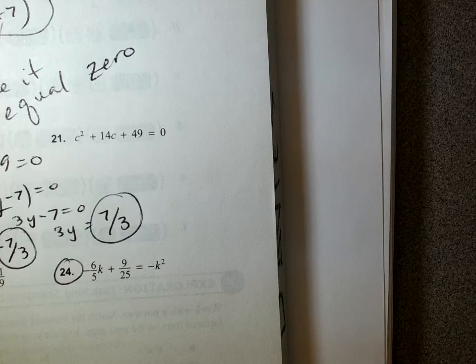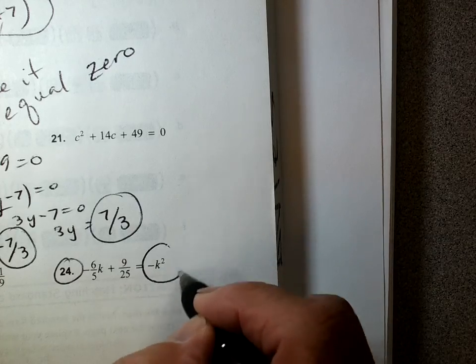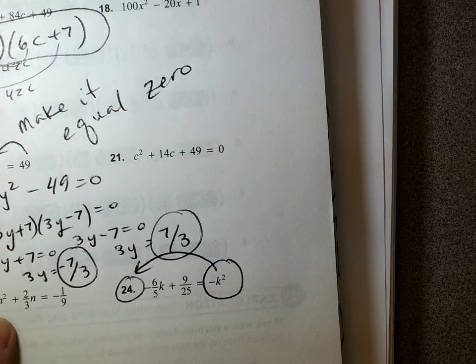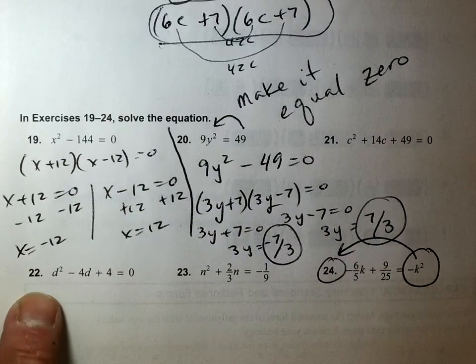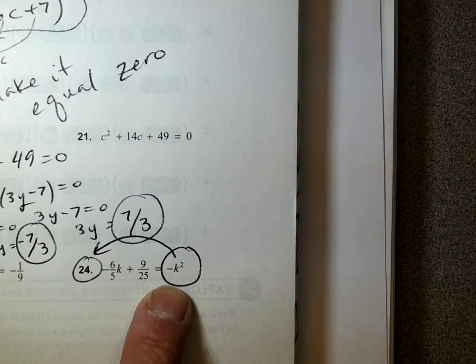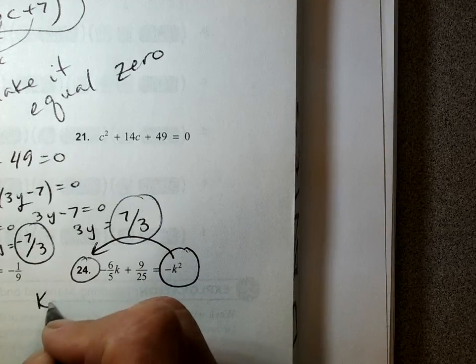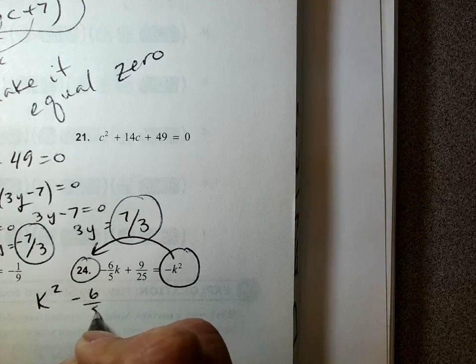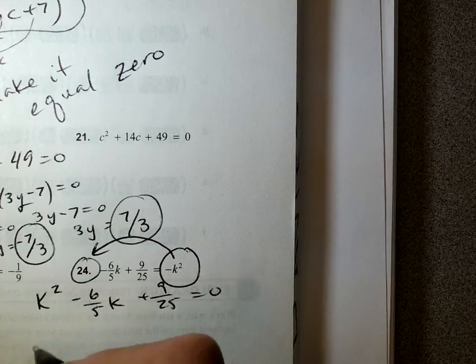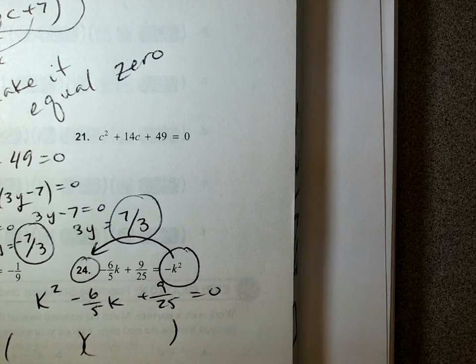It happens. Yes. Okay, now, please watch this one. I want to bring over the k squared. When I factor, I like a positive n squared. I like a positive d squared. I like a positive x squared. I do not like negative k squareds. So if I bring it over, it makes it positive. Does that make sense? It's easier to factor. So if I bring it over, I'll have k squared minus 6/5 k plus 9/25. Now this is fractions, but I can deal with it. I really can.